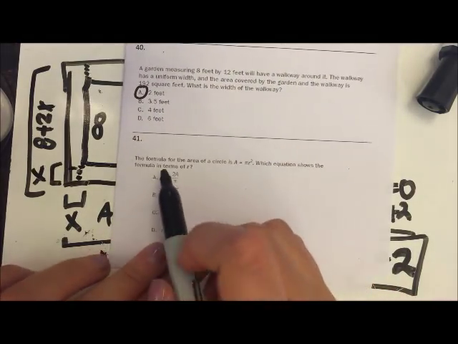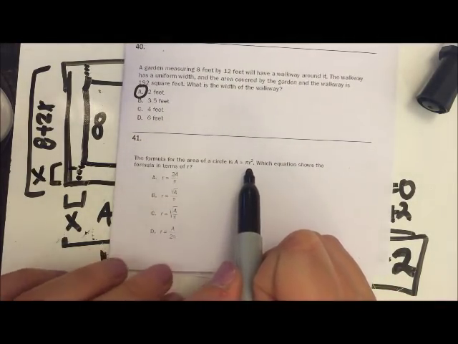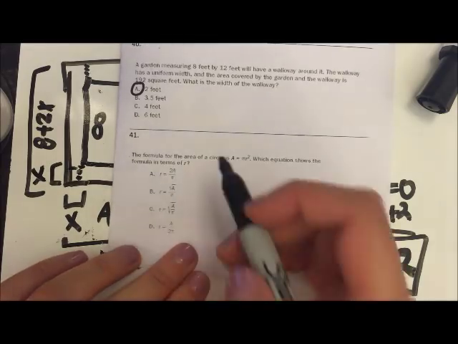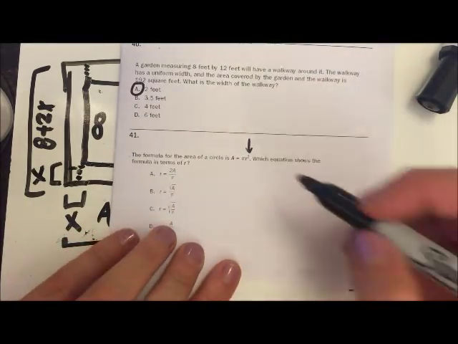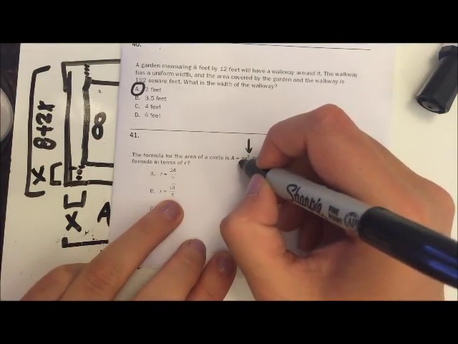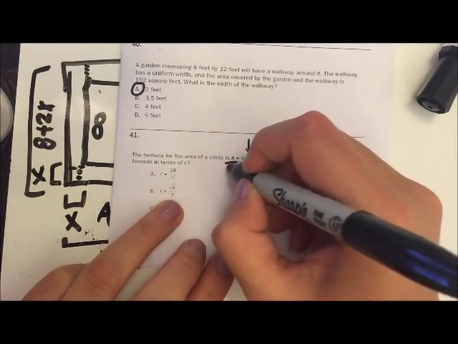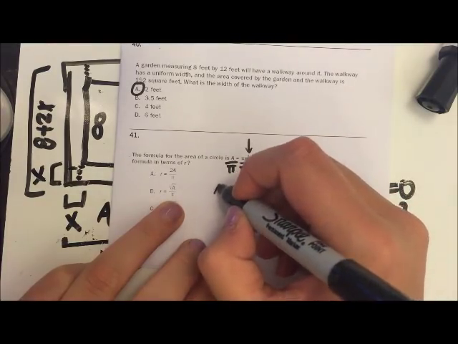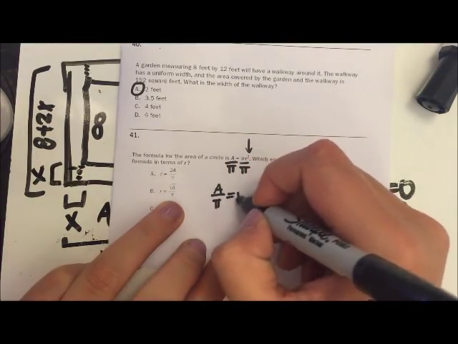All right, number 41, the formula for the area of a circle is A equals pi r squared. Which equation shows the formula in terms of r? I'm solving for that r. So first of all, I'm going to get that pi out of the way. So pi and r squared are being multiplied, so I'm going to divide by pi. So I have A divided by pi on the left, and I have r squared on the right.